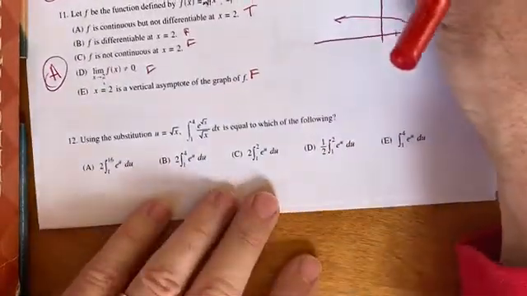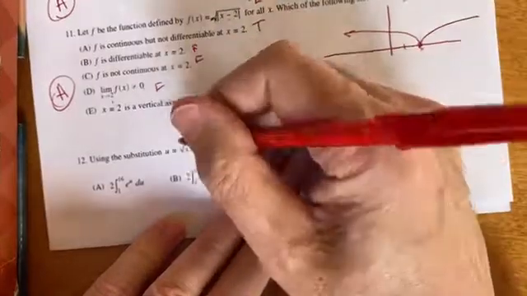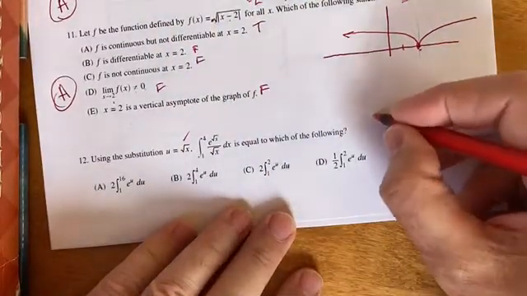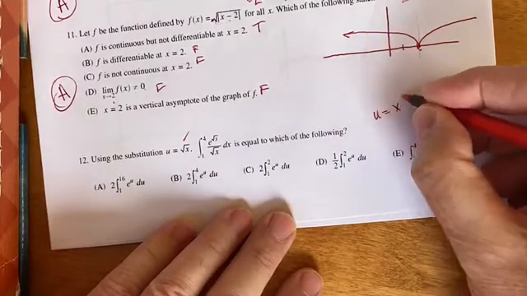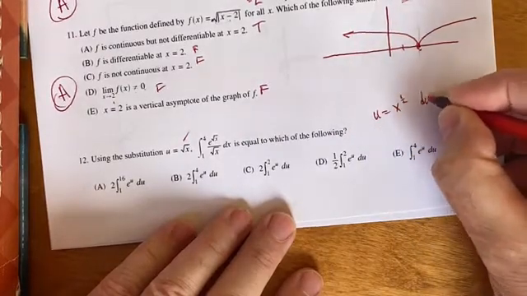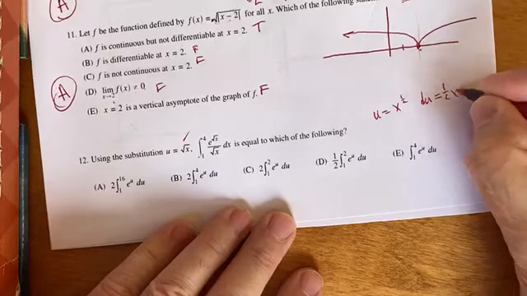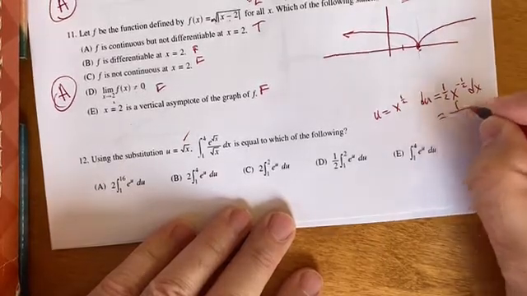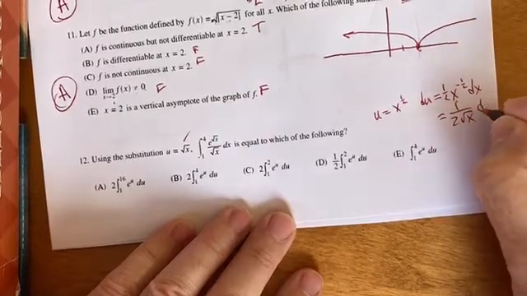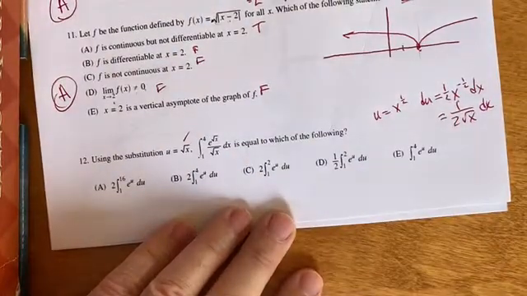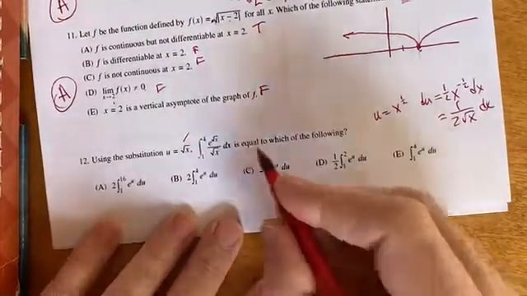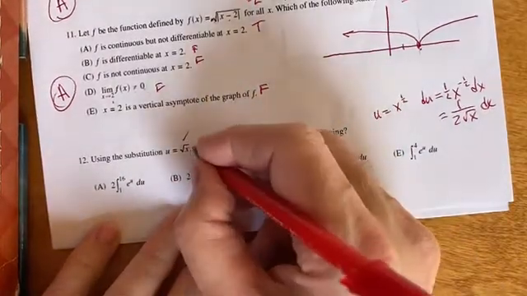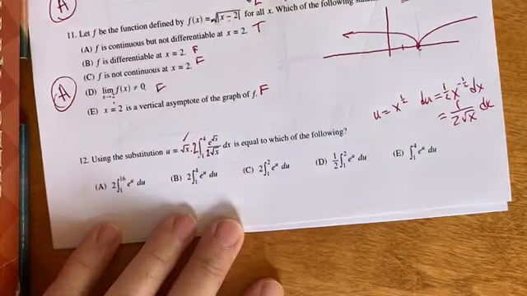The next one, we're just straight old integrating. They even give you the value for u. It's like a gift. But if u is x to the 1/2, du is 1/2 x to the negative 1/2 dx, which is 1 over 2 square root of x dx. And it looks like we have almost all that. We just need a 2 here. And a 2 in the denominator generates a 2 in the numerator.